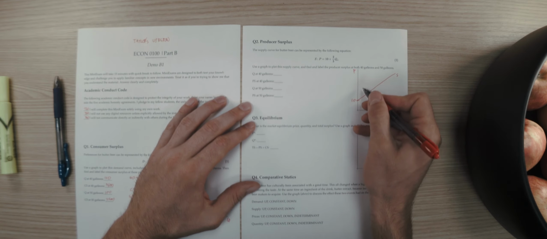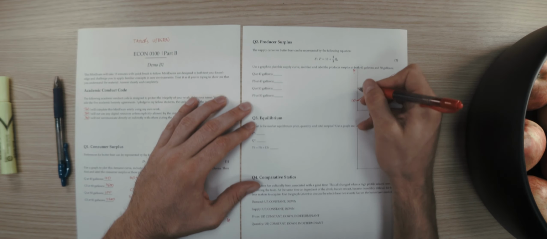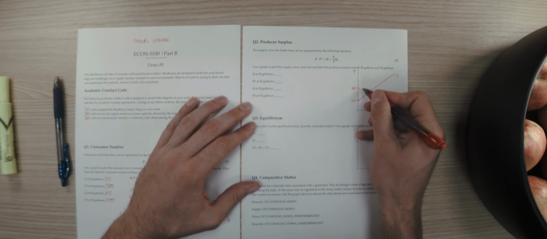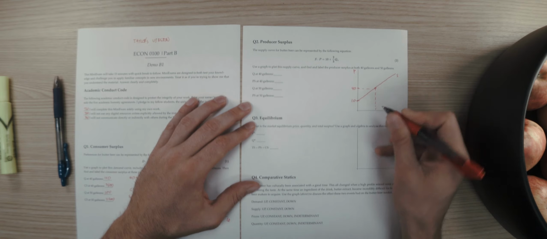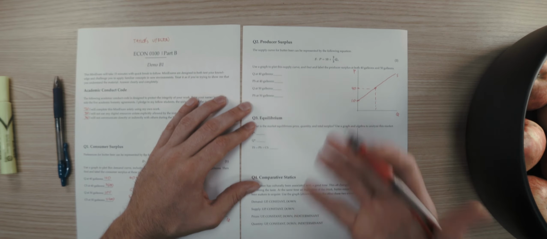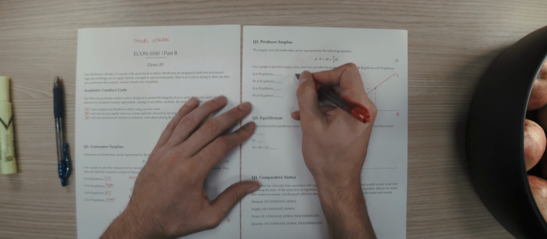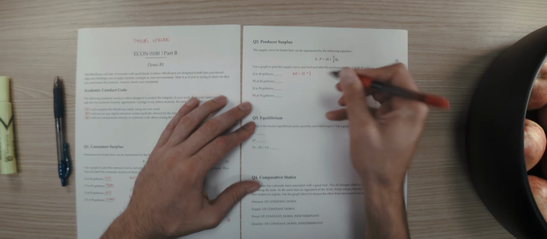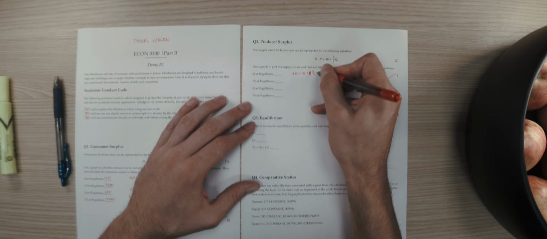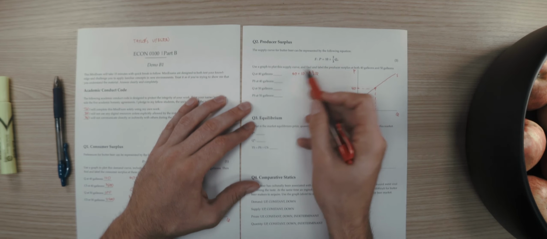All right, so let's start out at a price of 40. Plug this into our supply curve and find the quantity supplied. So how much are sellers selling at a price of 40? So we have 40 is equal to 10 plus 2/3 Q, and then we'll just solve for Q.